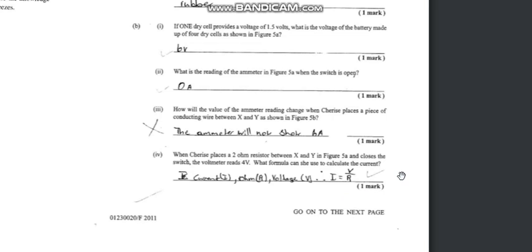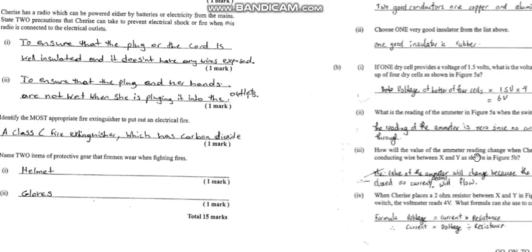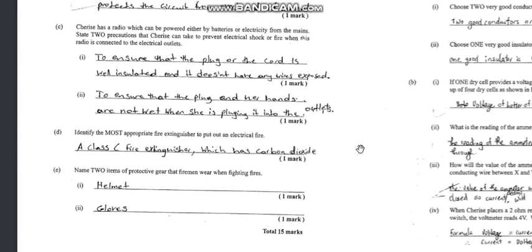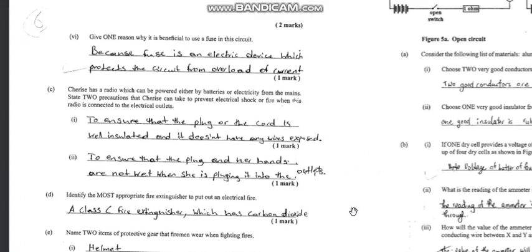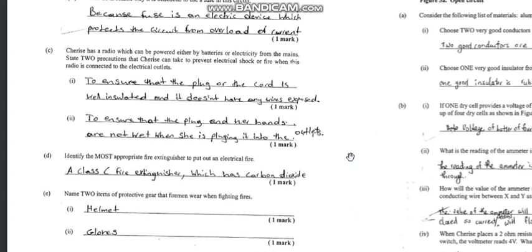Alright, guys, let's see if we have any more pages back. Over here, it says, give one reason why it is beneficial to use a fuse in this circuit. Because the fuse is an electric device which protects the circuit from overload of current, that is why we use a fuse. If too much current passes through, the fuse will break the circuit.